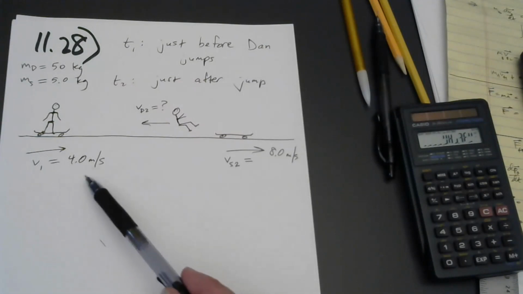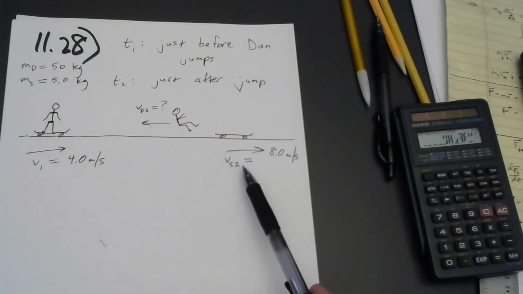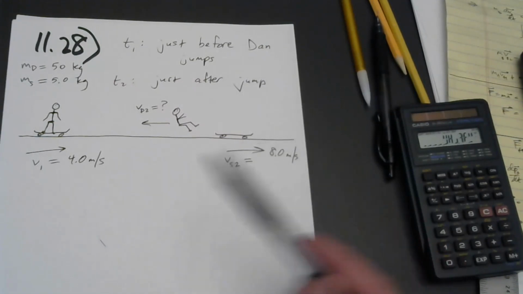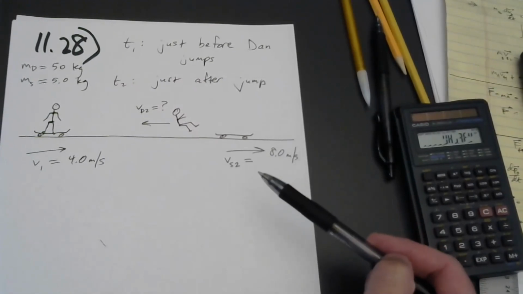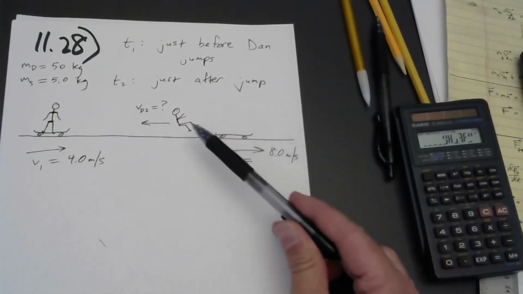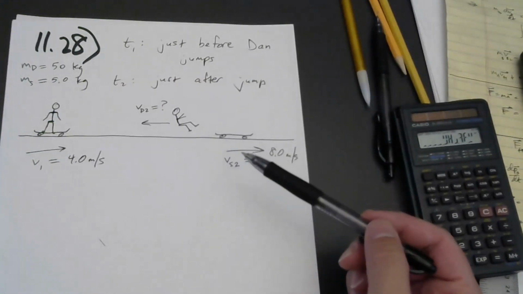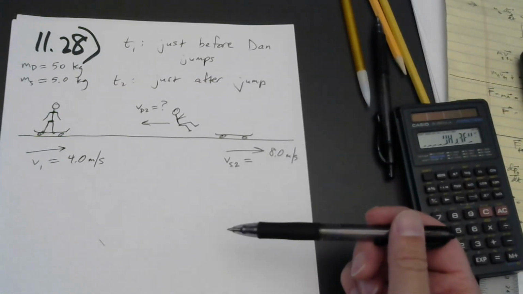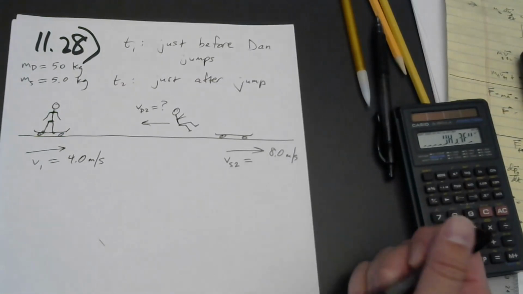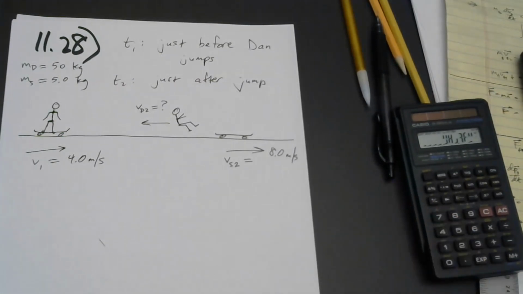Well, the change in velocity for the skateboard was +4. It sped up from 4 to 8. So what's 1/10 of 4? That would be 0.4. I think he's going to slow down by 0.4 meters per second, which would bring his speed from 4 meters per second down to 3.6. Well, let's look at the math to actually find out.